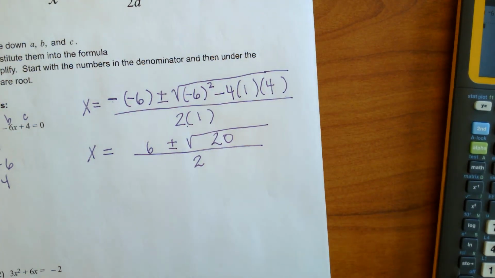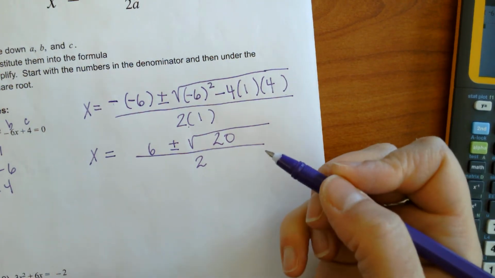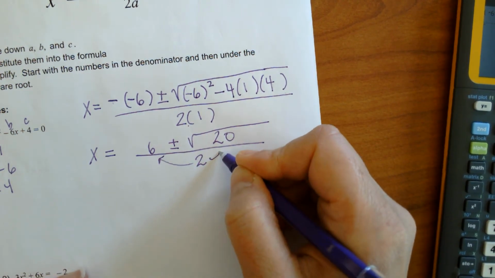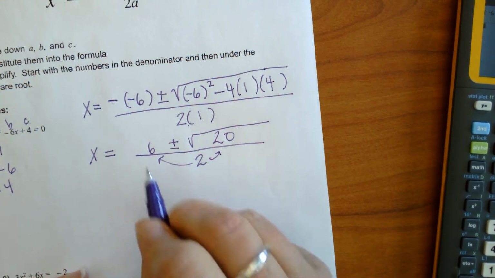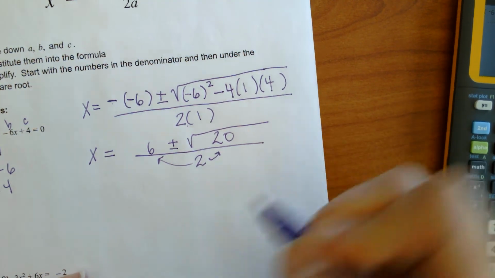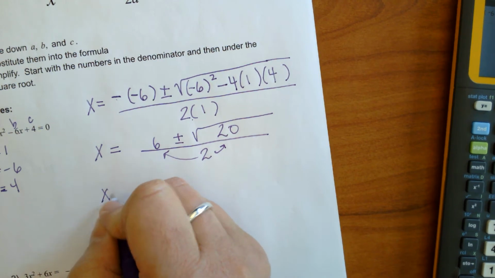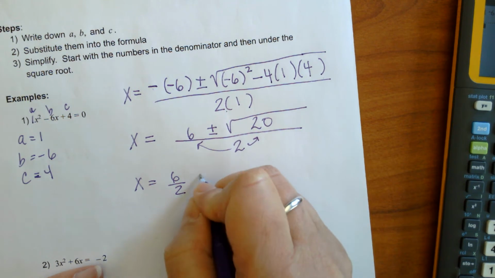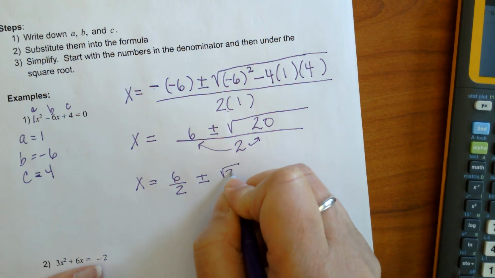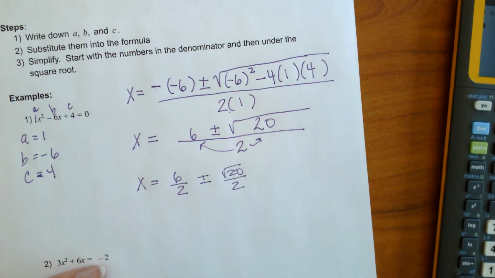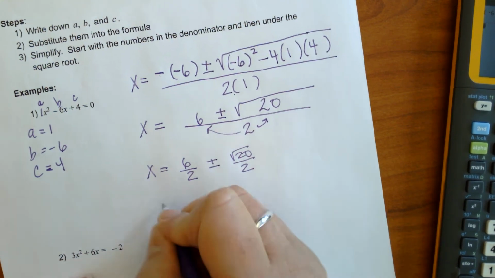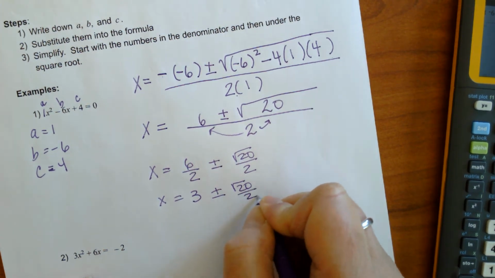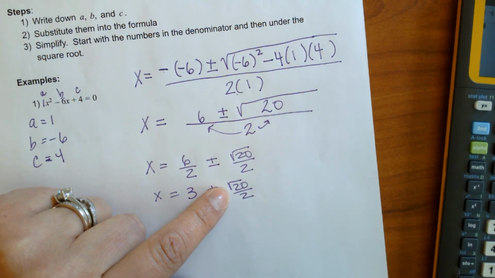Because the next step that I'm going to do is I'm actually going to divide this into 2 parts. So what does that mean? I'm actually going to give that 2 to the 6 and to the 20. It's like I'm distributing, but instead of multiplication, I'm using division. So this is going to be 6 divided by 2 plus or minus the square root of 20 divided by 2. And you're right, 6 divided by 2 is going to be 3 plus or minus the square root of 20 over 2. Can I simplify this further?